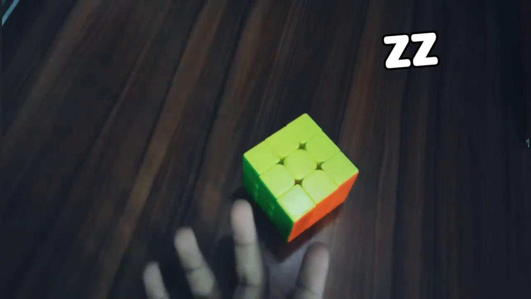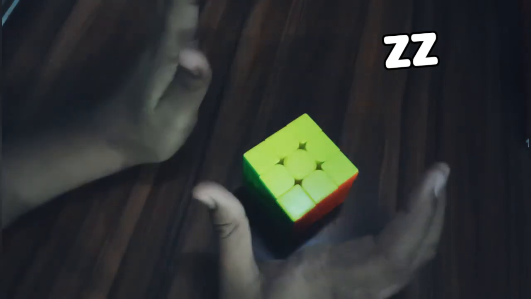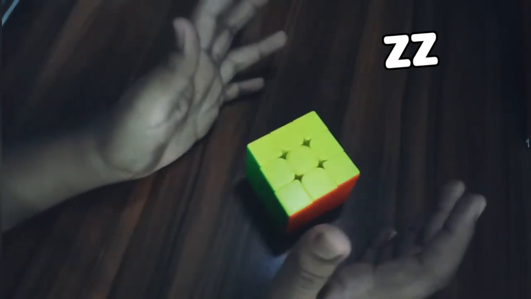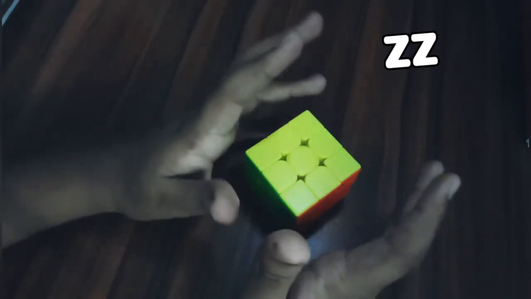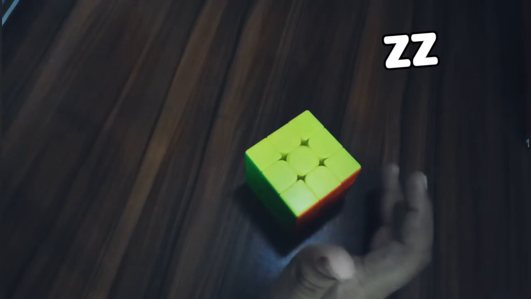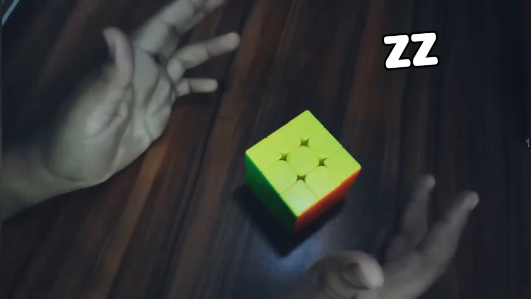When I started to learn EO-line from YouTube, it was very hard to understand and I understood nothing. So this video only halfway covers the ZZ method. The EO-line was really hard, and the edge pairing should be more efficient.